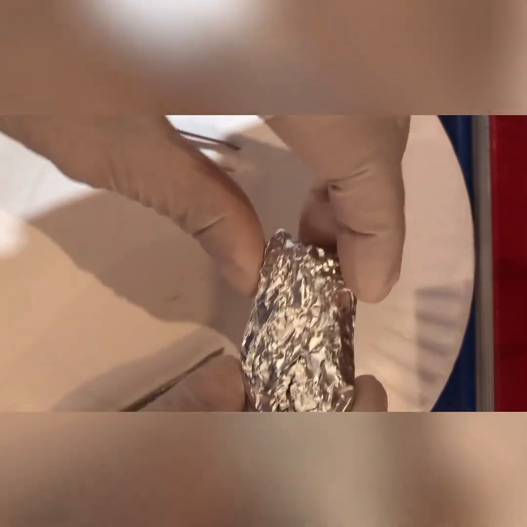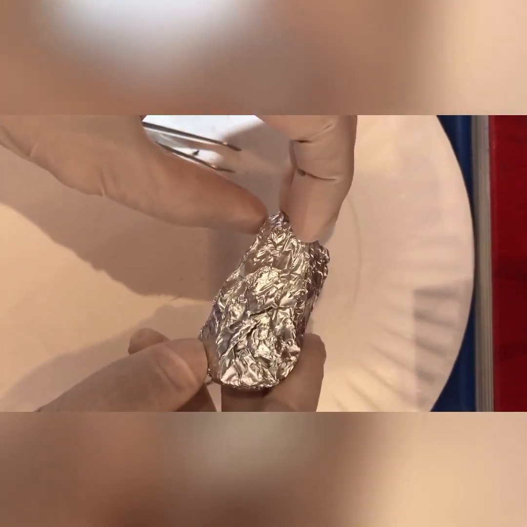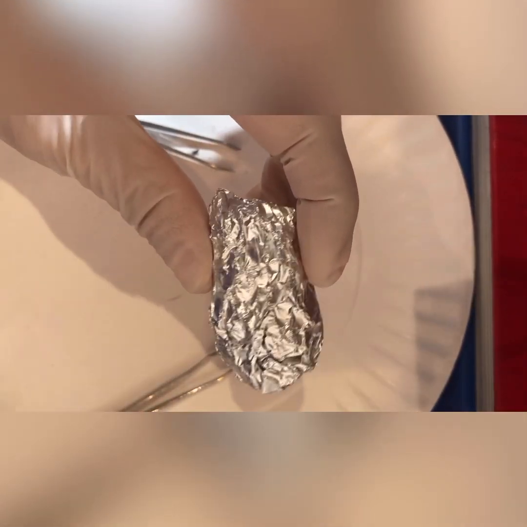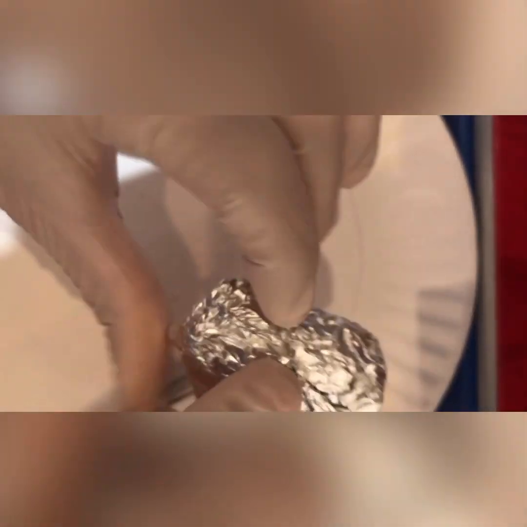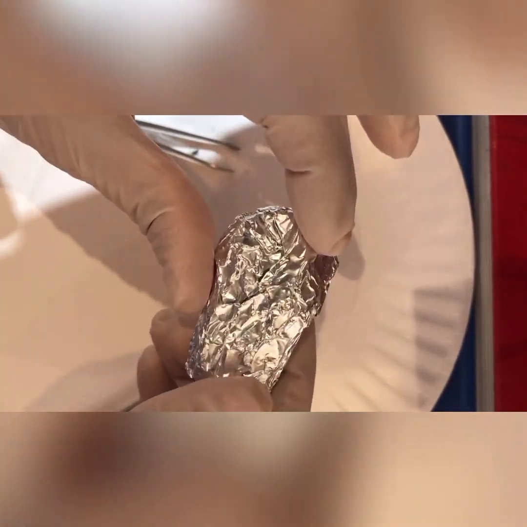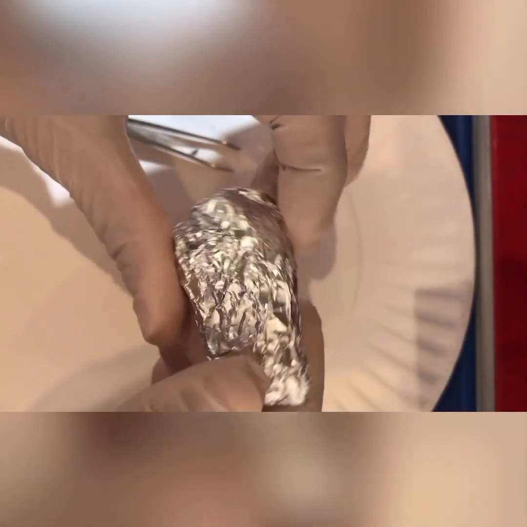What I have here is an actual owl pellet. This owl pellet is not one that I found, but one that we purchased from a scientific supply company. I don't need to be wearing gloves, but I am, just to be extra safe. The owl pellet is wrapped in aluminum and it's fumigated, so it's actually safe to touch.